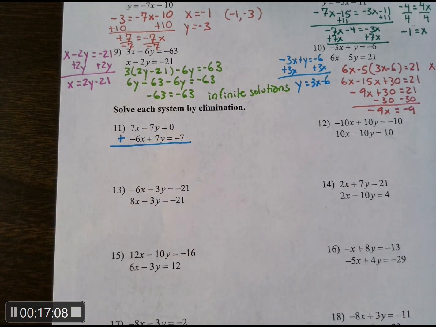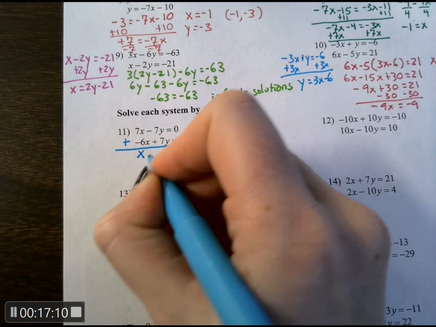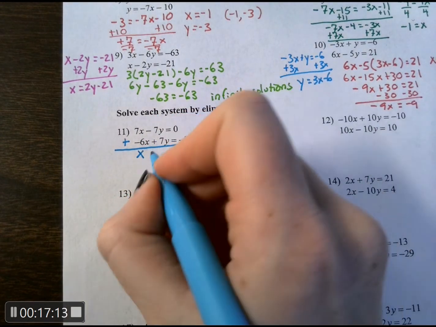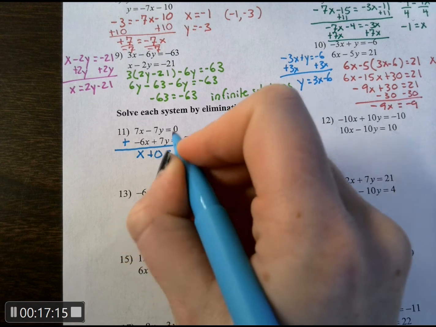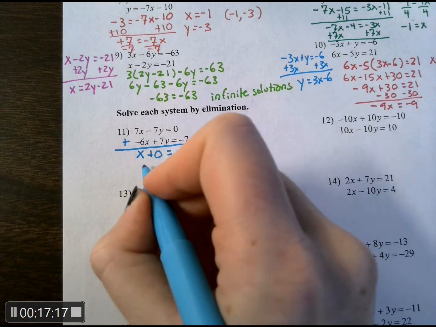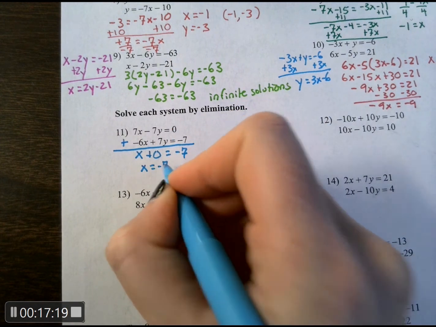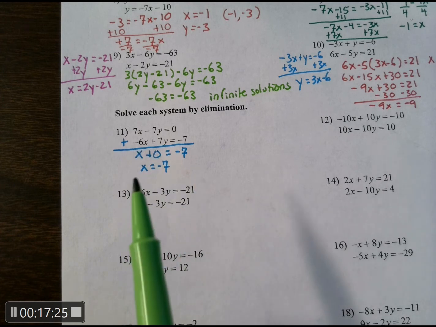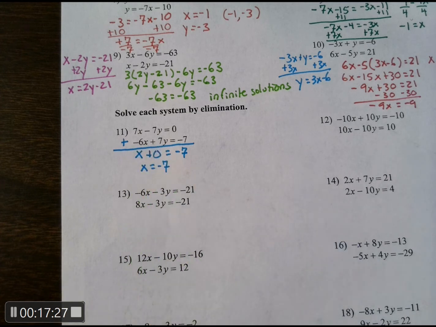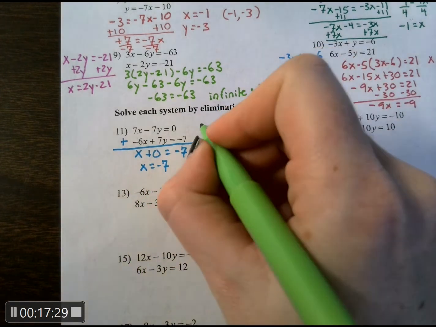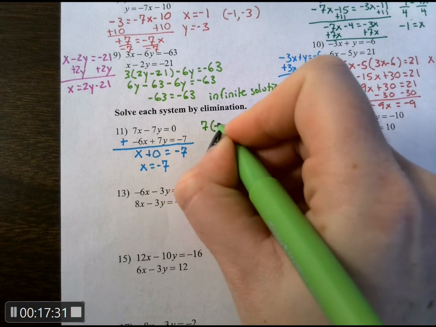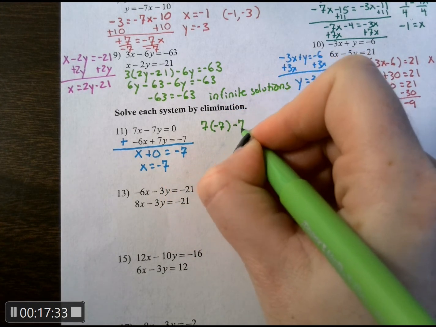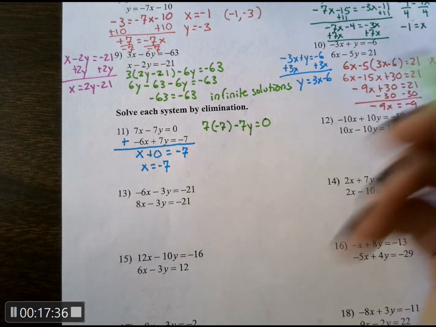So 7x minus 6x will give us x. Negative 7y plus 7y gives us 0. And negative 7. So x equals negative 7. Then we are going to take our negative 7 and substitute it into one of our equations. I'm going to use the top one because I always do. 7 times negative 7 minus 7y equals 0.